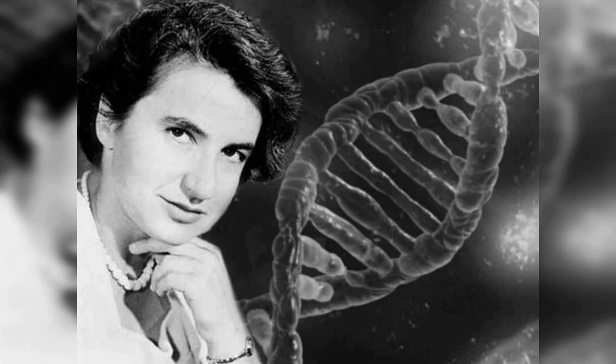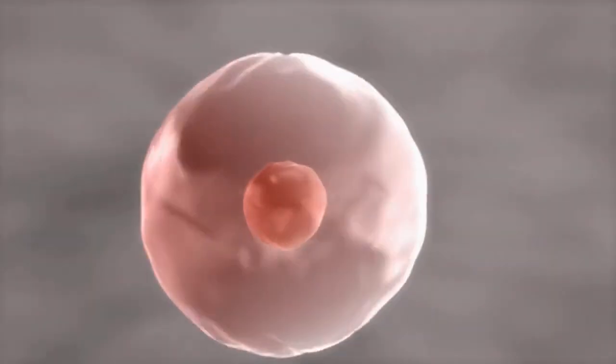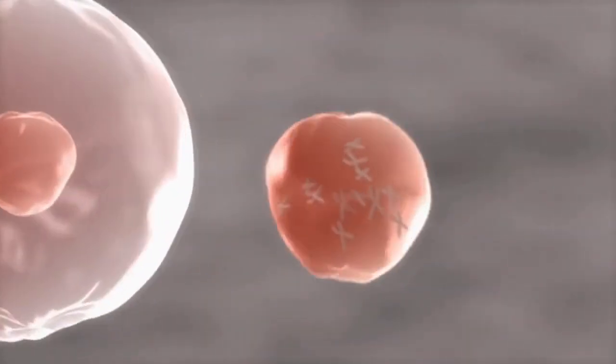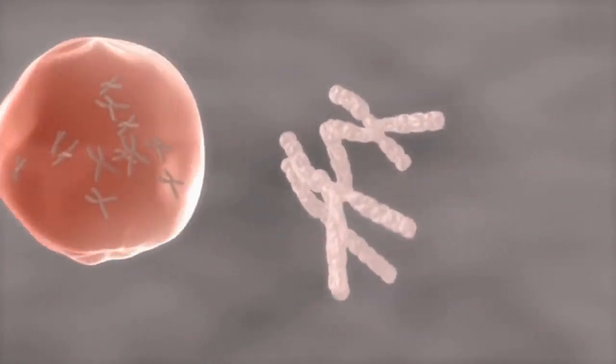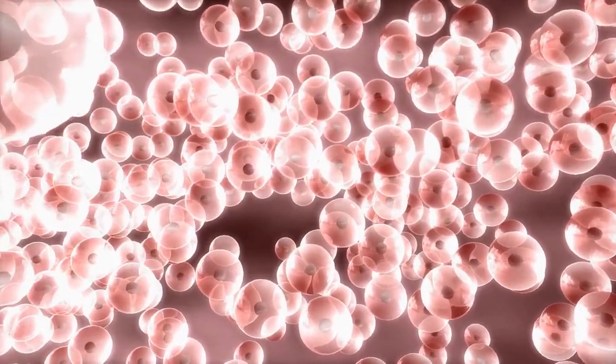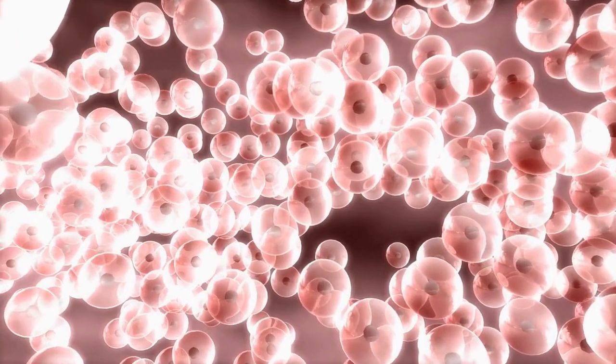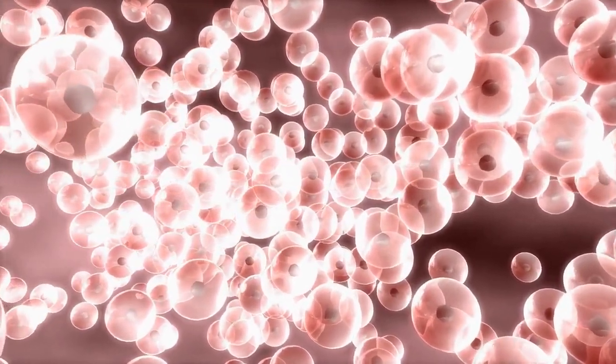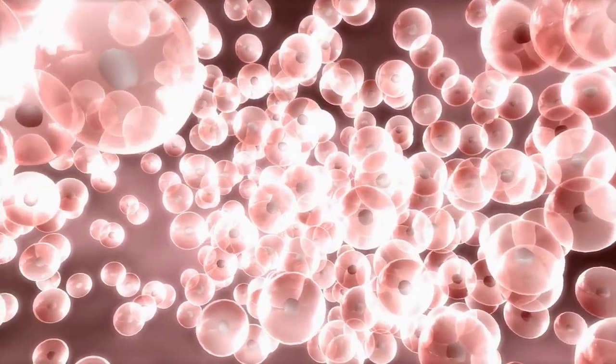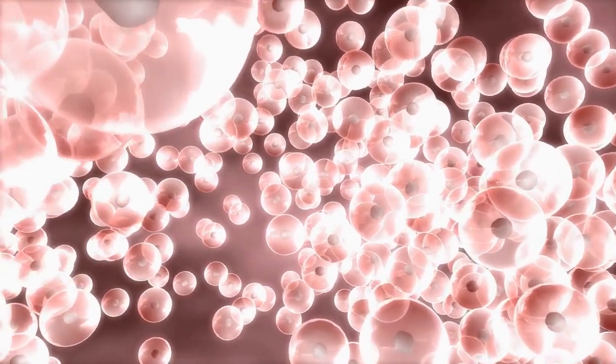structure of DNA. DNA is organized into structures called chromosomes, which are located in the nucleus of a cell. Humans have 23 pairs of chromosomes, for a total of 46 chromosomes in each cell. Other organisms, such as dogs and cats, have different numbers of chromosomes.